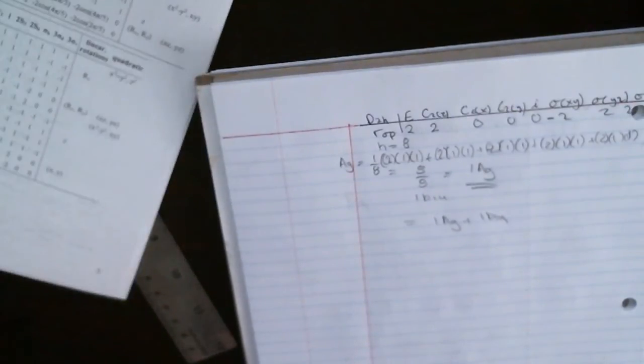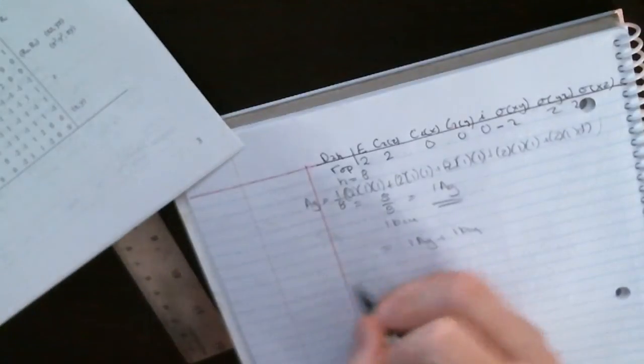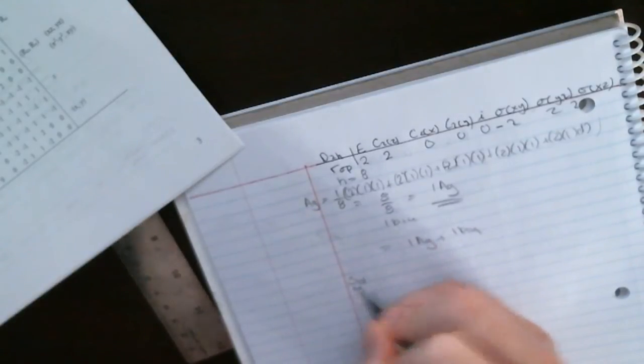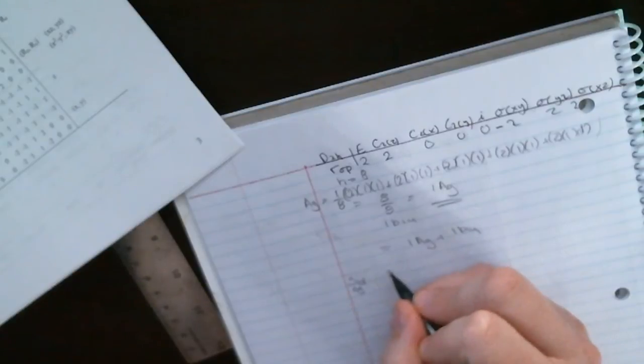It's an acronym. I can't remember the exact acronym, but that's essentially it. And what we do is we take this and we put it like this. We go like this. AG is equivalent to the identity.